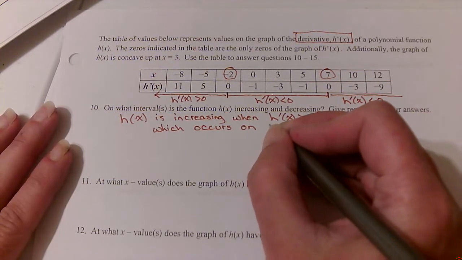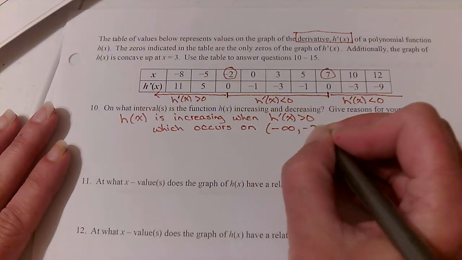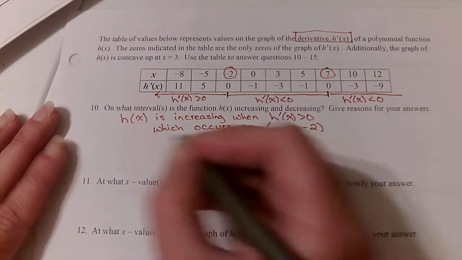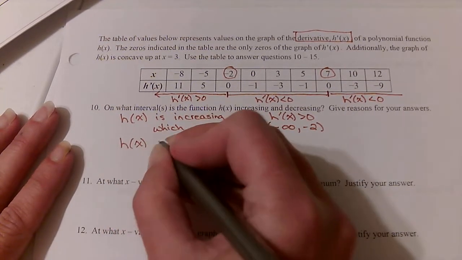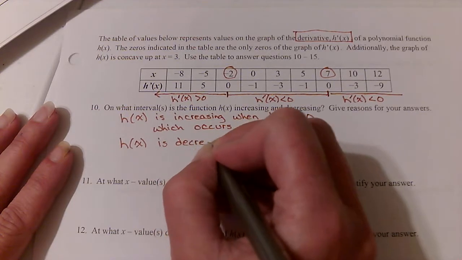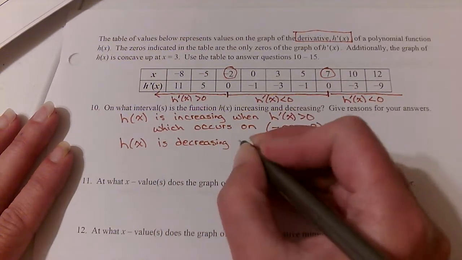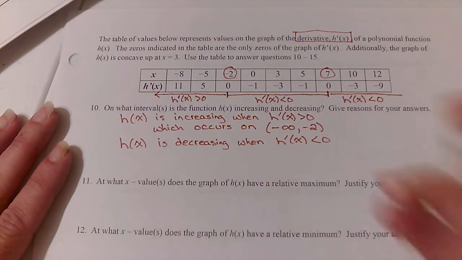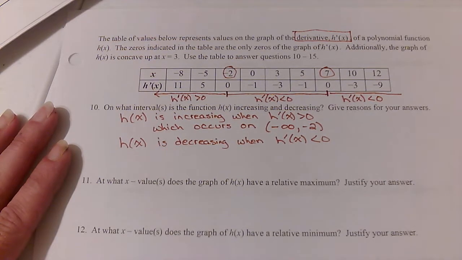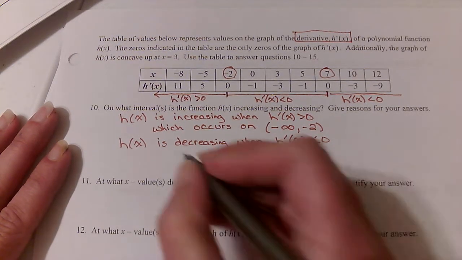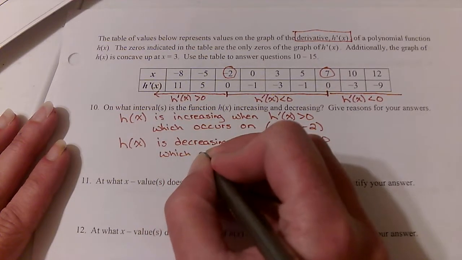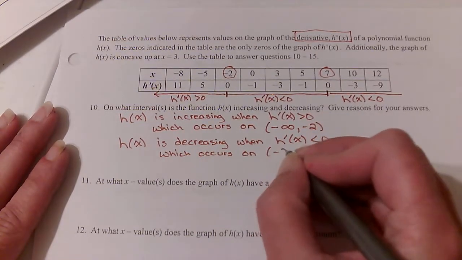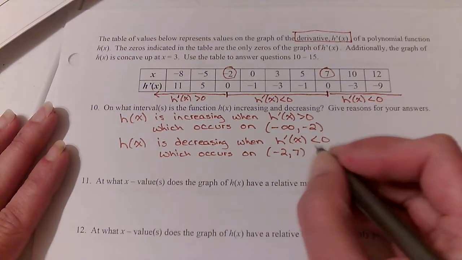So you could put x is less than -2 or negative infinity to -2. And we already put our reasoning in. It's because h prime is greater than 0. Now h of x is decreasing when h prime is less than 0. Which occurs on here to here, and then from 7 on.